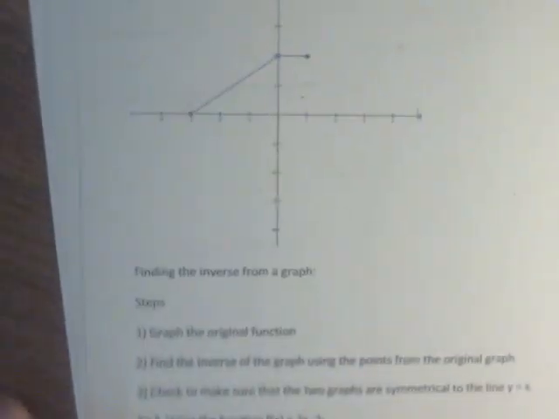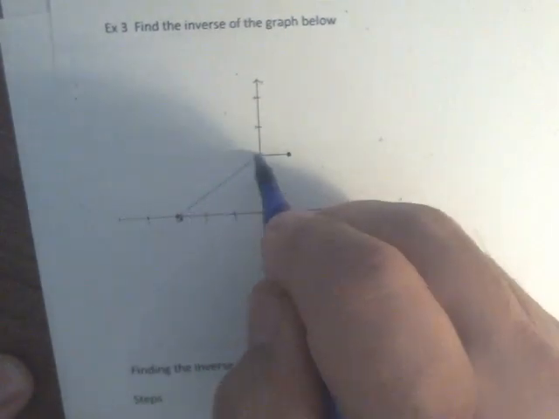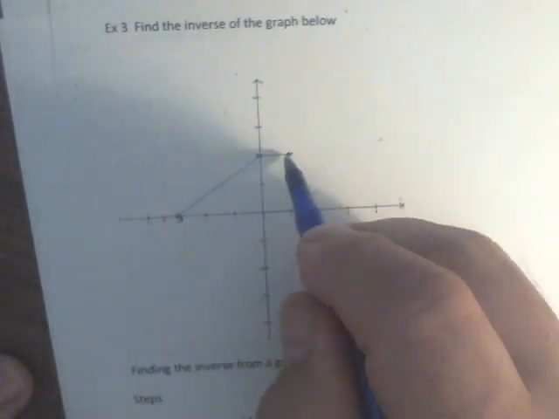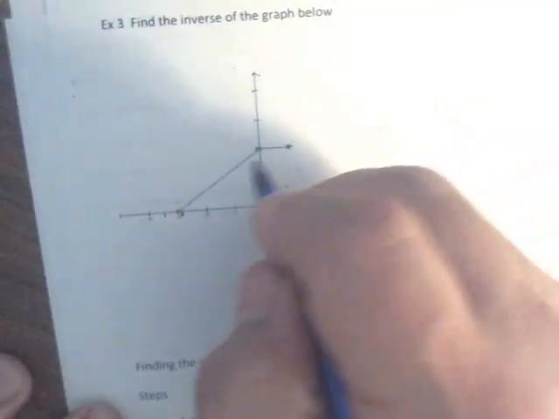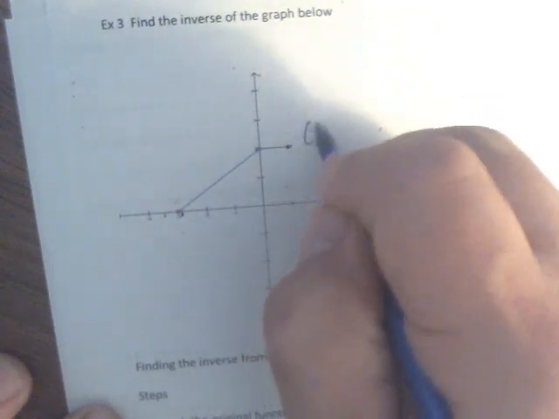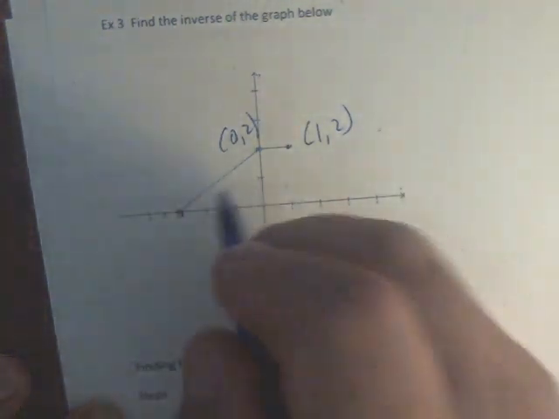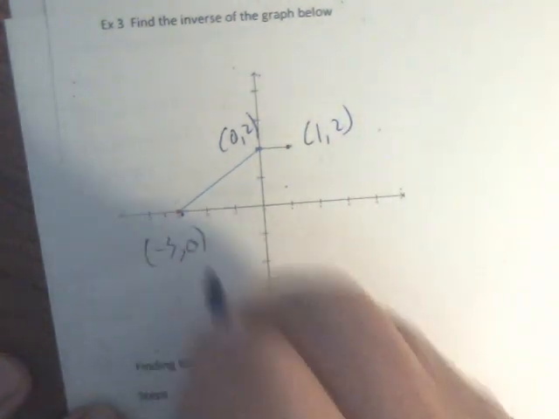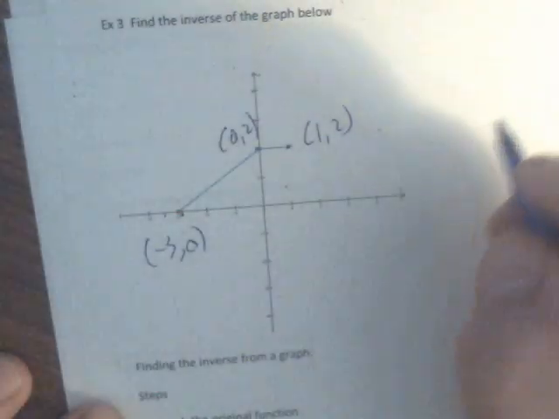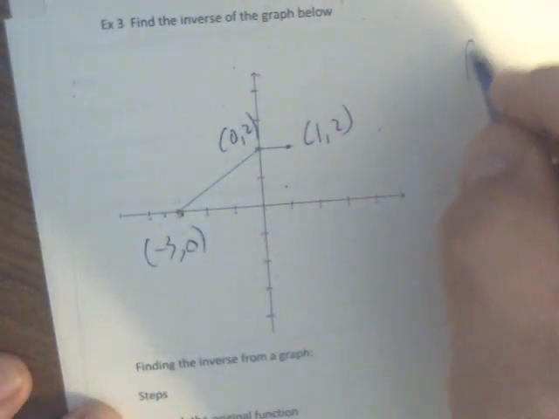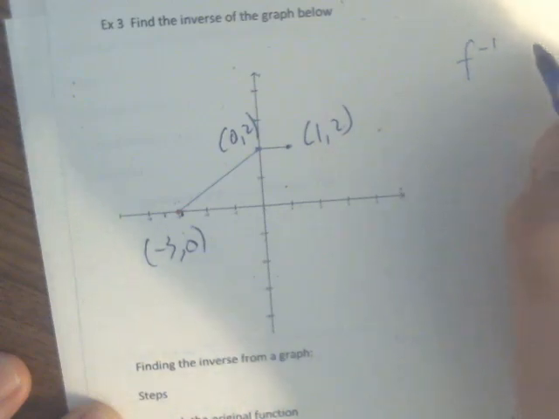Now, from a graph, we're going to do similarly to what we just did, except first we have to find the coordinates that are plotted if it's a graph that looks like this, and then reverse them. So if you look at these points here, this one is (1, 2). This one here is (0, 2). And this one here is (-3, 0). So the inverse would be (2, 0), (2, 1), (0, -3).